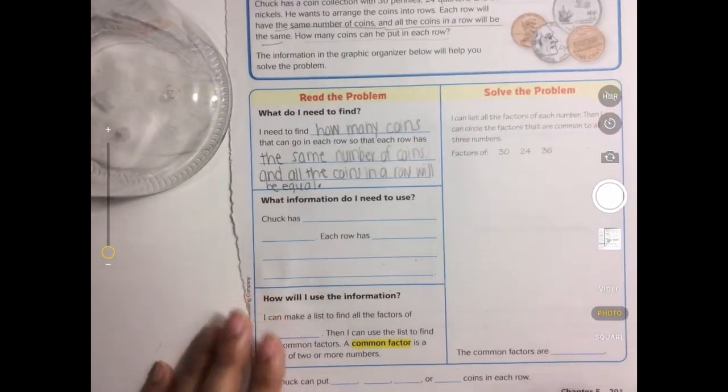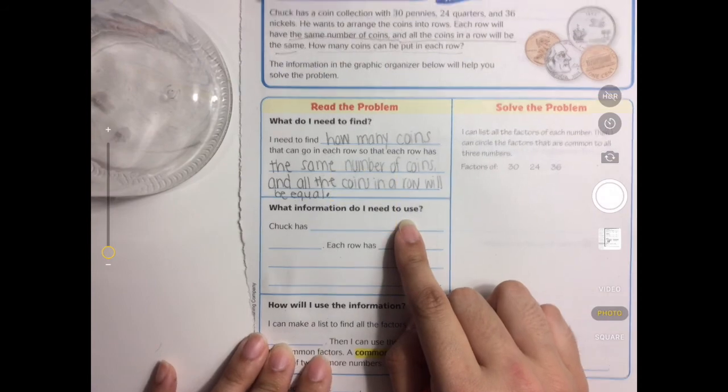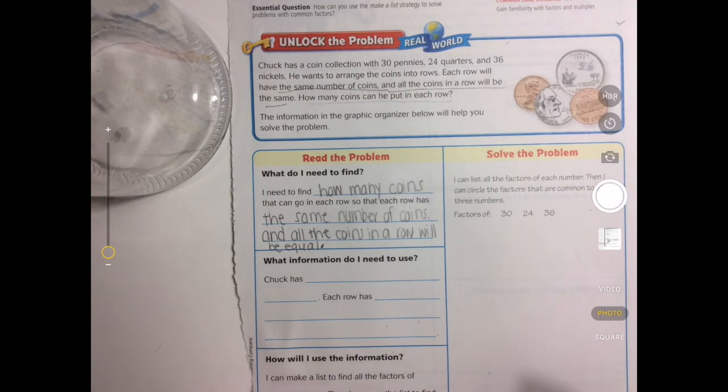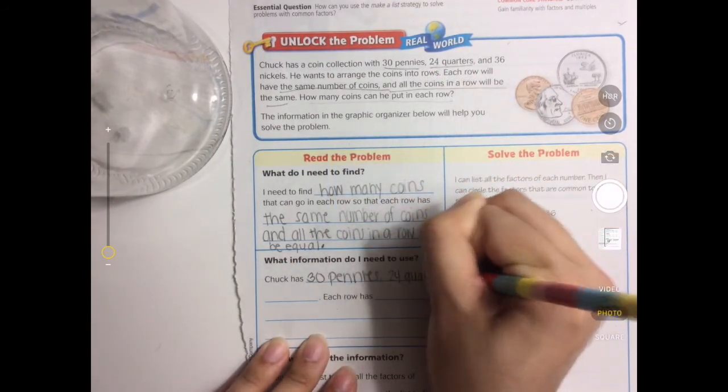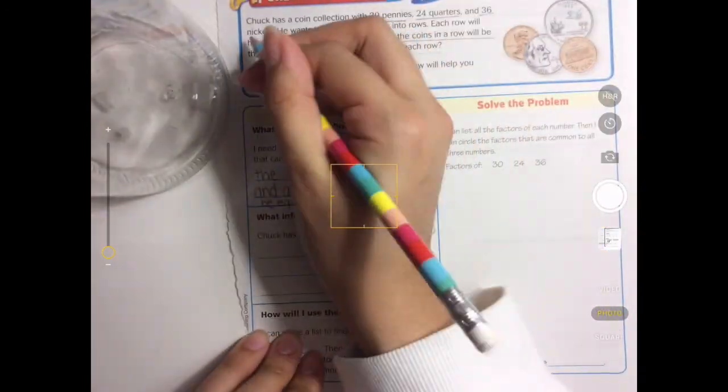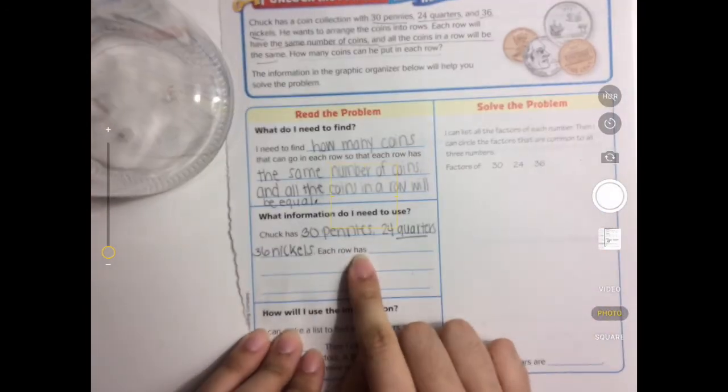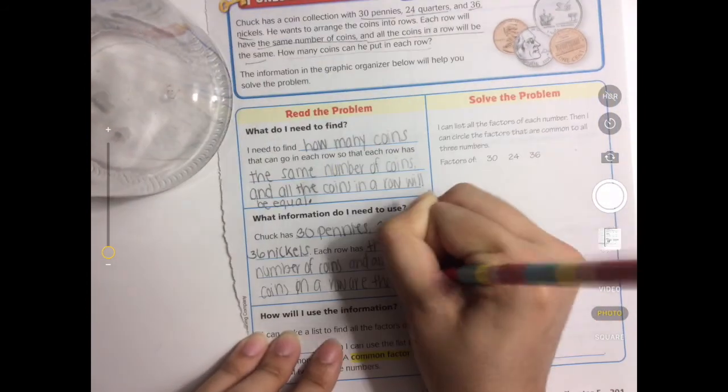Wonderful. Next section. What information do I need to use? So we have to go back to our problem again. Chuck has what? How many different coins does Chuck have? 30 pennies, 24 quarters. Look at that, that's one of your spelling words this week. Quarters. And 36 nickels. Each row has what? Let's go again. Each row will have, we wrote that up here, the same number of coins. Wonderful. So we write the same answer for the second part that we wrote up here.